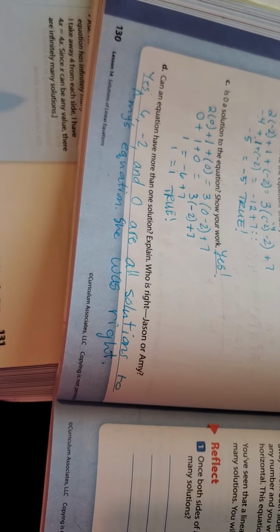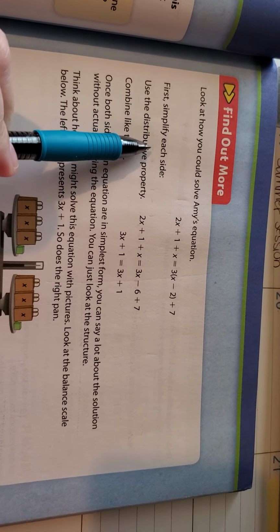Okay, let's move on to page 131. Look how you can solve Amy's equation. Flip my book. So we have the same equation. It says first simplify each side.